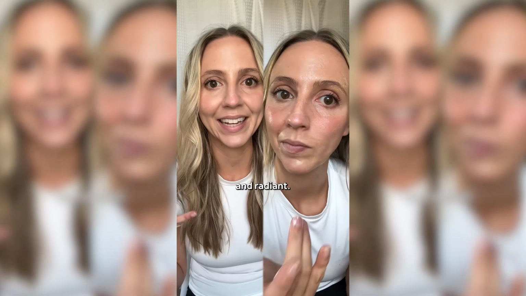I mean, look at this. Just 30 days and the difference is real. You can see the visible improvements. My skin looks youthful and radiant.